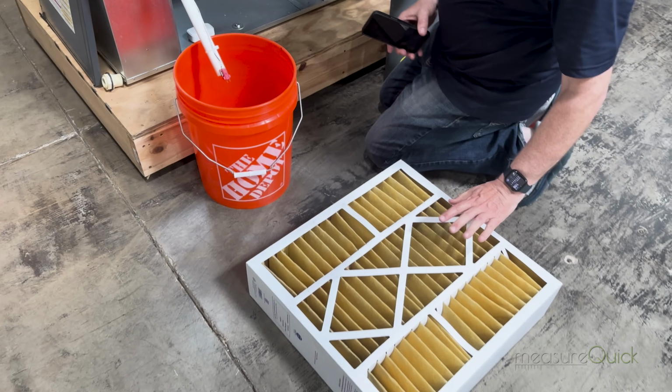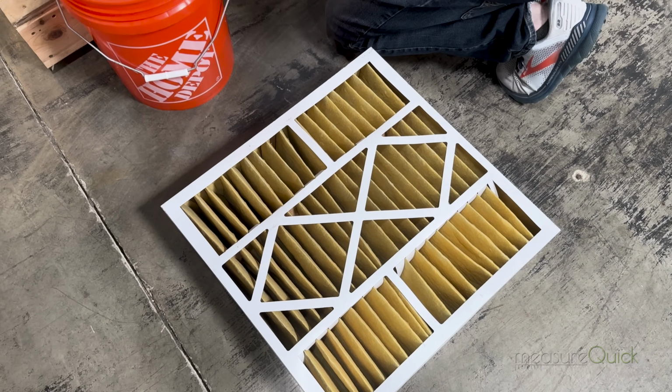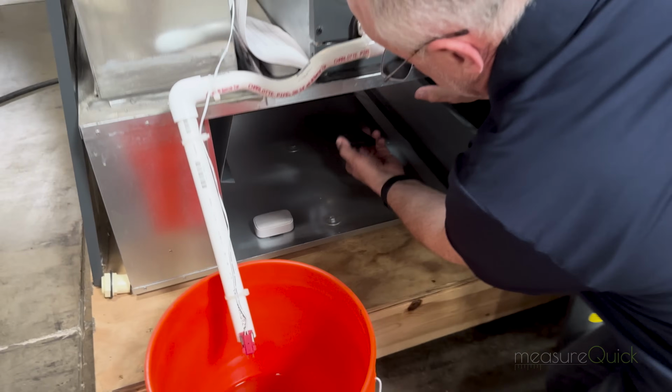So my filter here, relatively clean. That looks like it's in really good condition. I'm going to turn on my camera here and I'm going to sneak up under here and just take a photo.